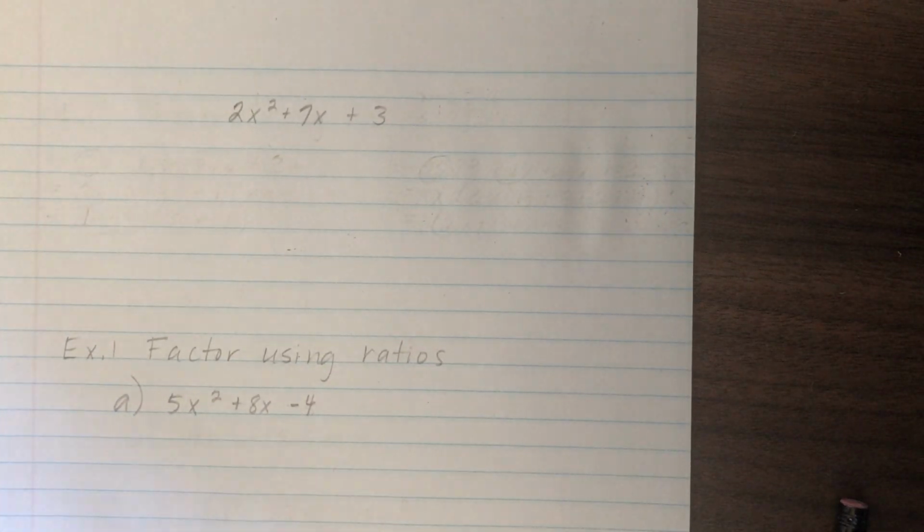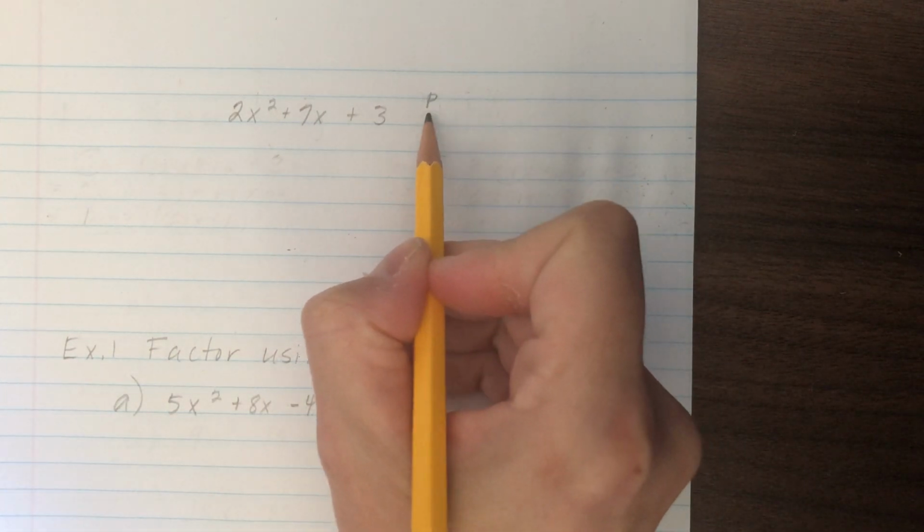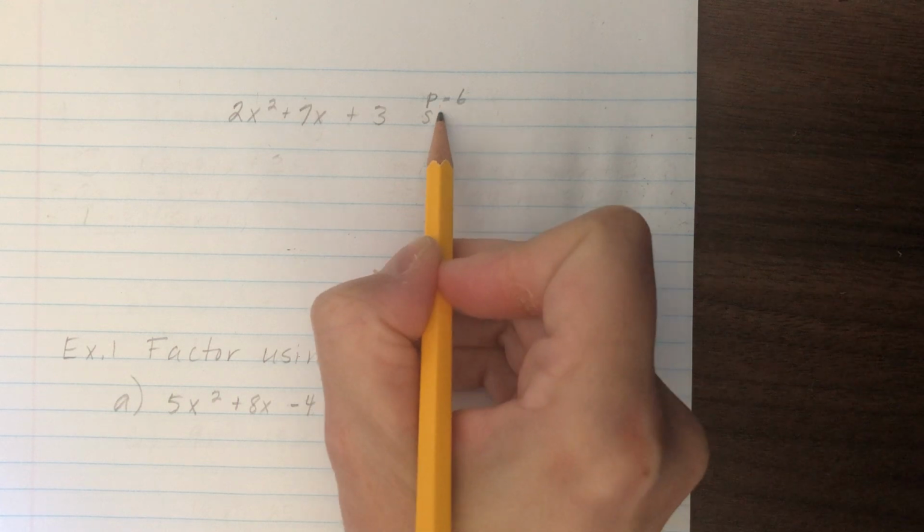Before I proceed with showing you how to factor using ratios, I just want to go over where the ratio method came from. It actually came from the decomposition method. So I'm going to take this example of 2x squared plus 7x plus 3, and I'm going to factor using the decomposition method two different ways. And to begin, I need to determine the product and the sum. In this case, the product is 6, sum is 7.